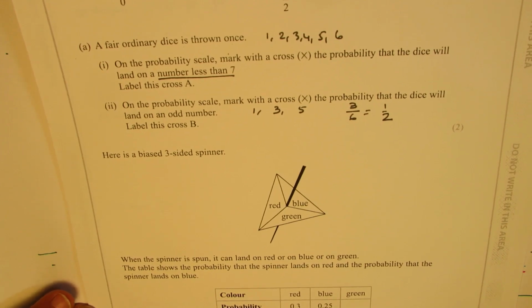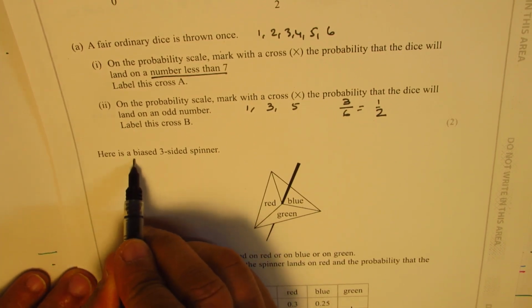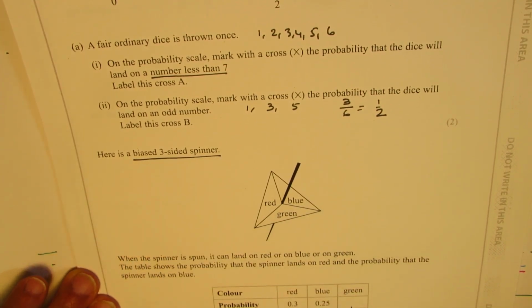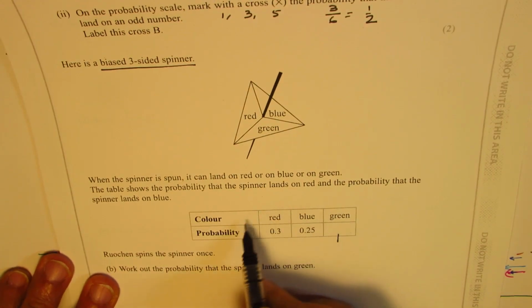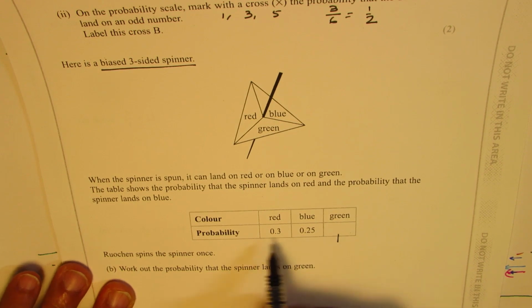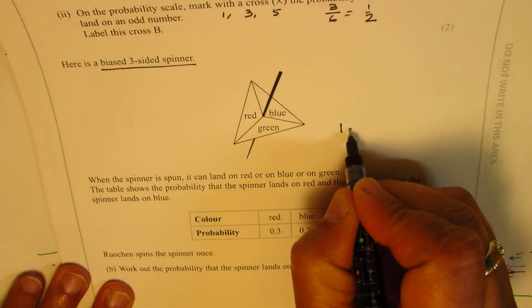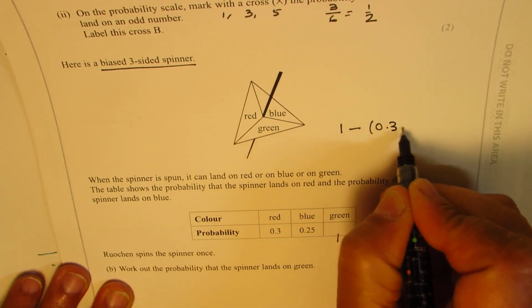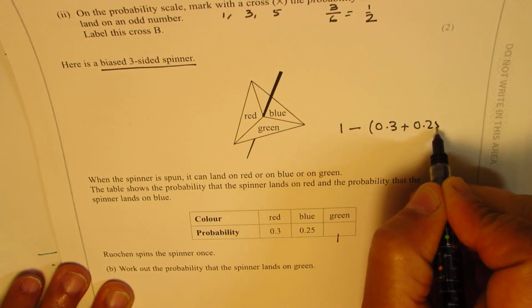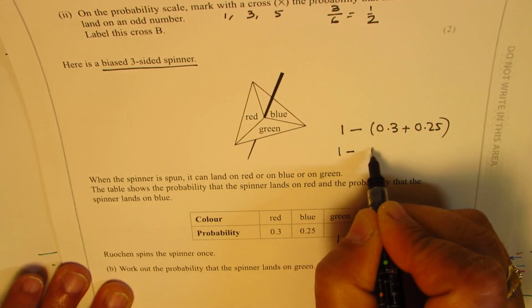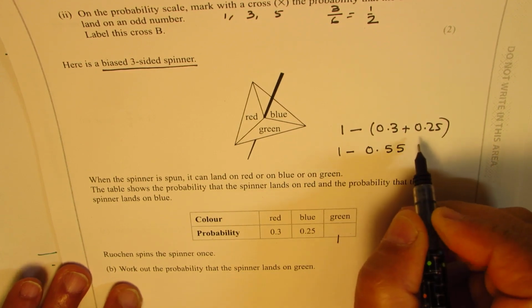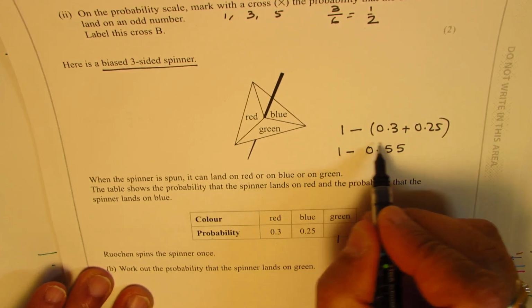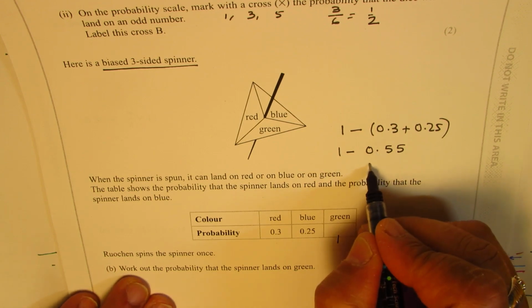Now it is important to note that this is a biased spinner, right? So it is not 1/3, it's different. But we know that the probability of all the events combined together is 1, and therefore the answer should be 1 take away 0.3 plus 0.25, correct? So it is 1 take away 0.55, correct? When you borrow from here, so you get 0.